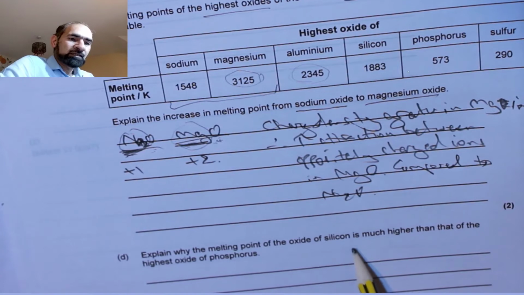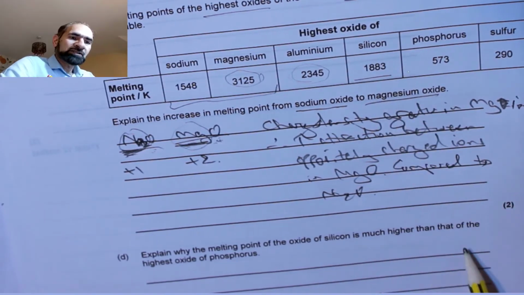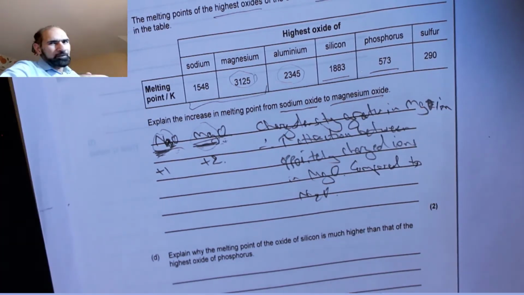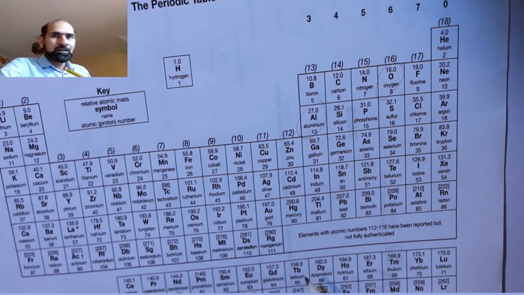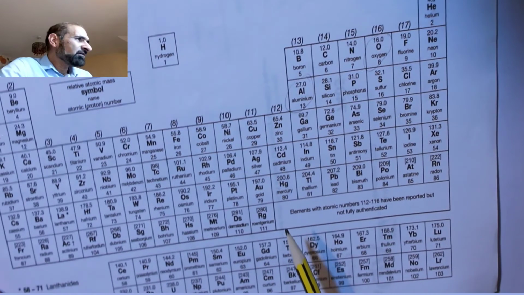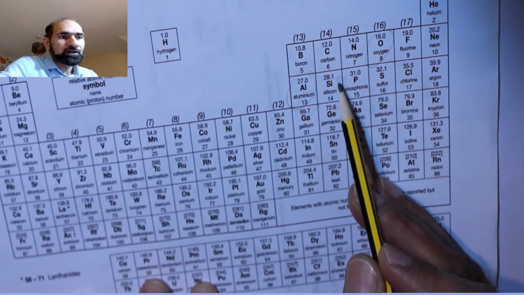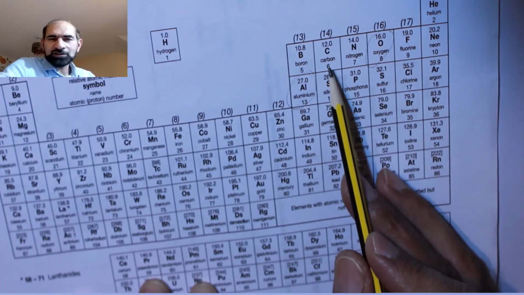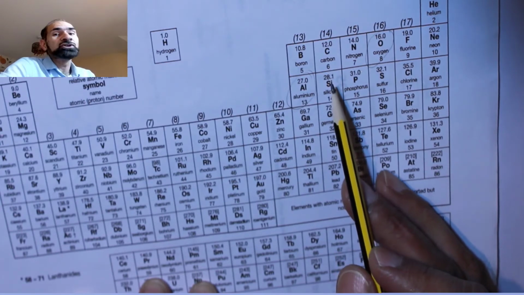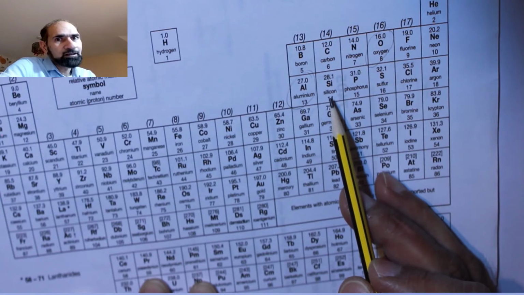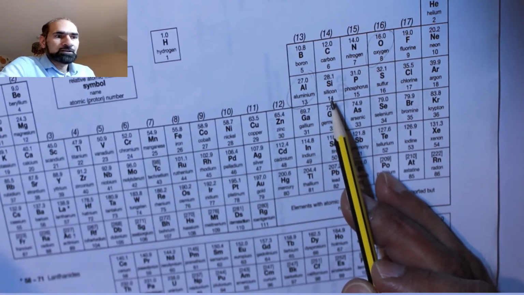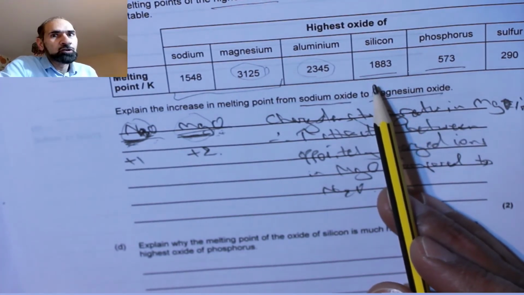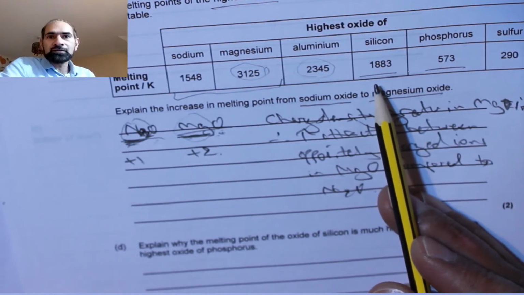Explain why the melting point of the oxide of silicon is much higher than that of the highest oxide of phosphorus. For this question, again, the periodic table is a brilliant piece of concept. Where do you find silicon? In group 4. And look at what else is in group 4: carbon. What kind of structure does carbon give you? A macromolecule, or a giant covalent structure. Silicon also produces a giant covalent structure. So you realize that silicon oxide is probably, even if you didn't know, producing a giant covalent structure or a macromolecule.